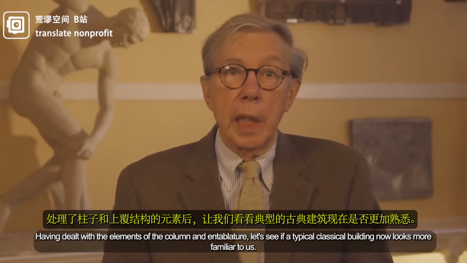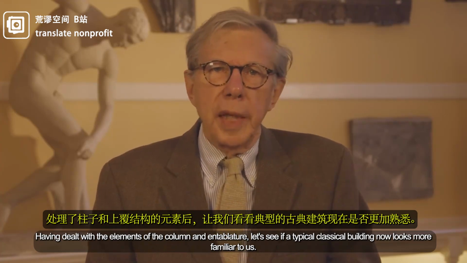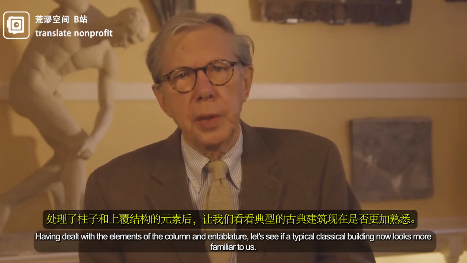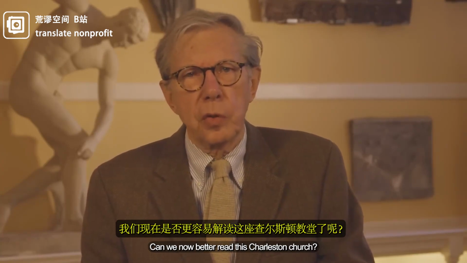Having dealt with the elements of the column and entablature, let's see if a typical classical building now looks more familiar to us. Can we now better read this Charleston church?